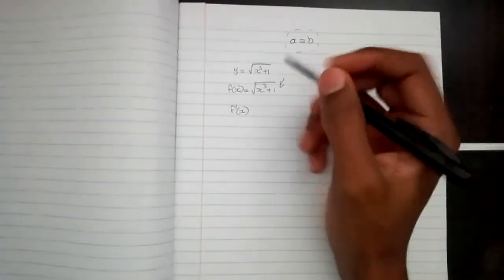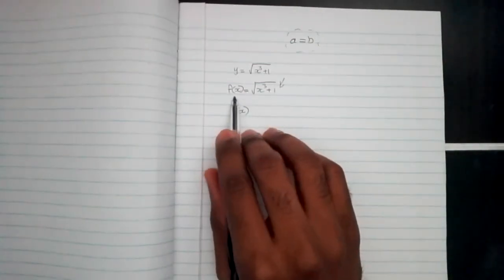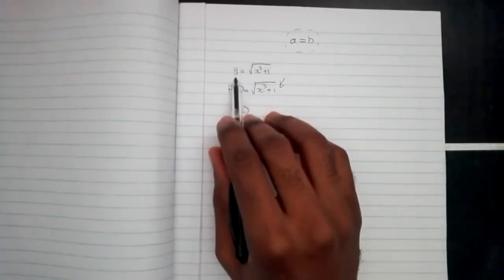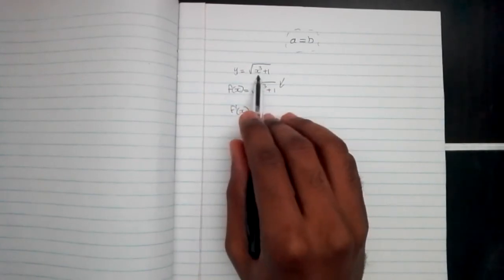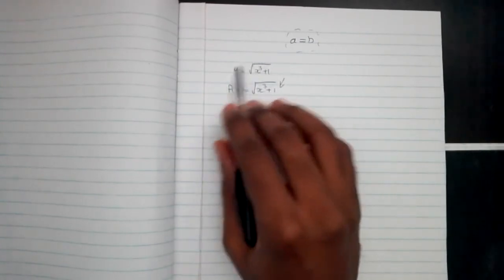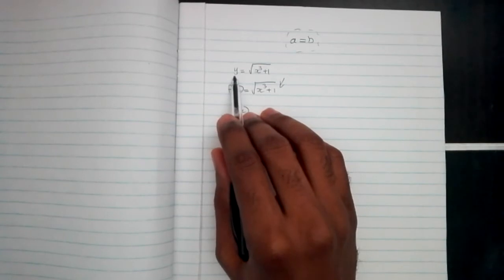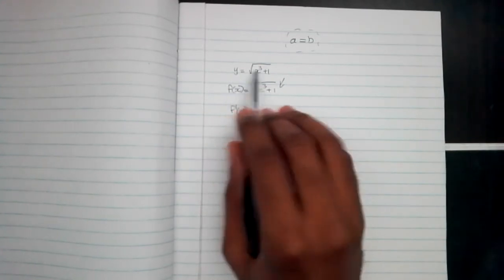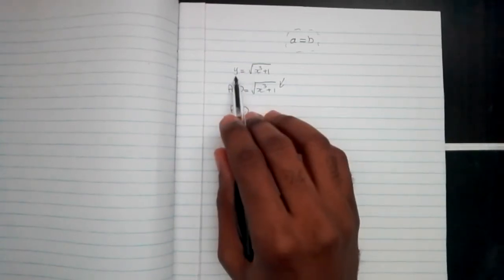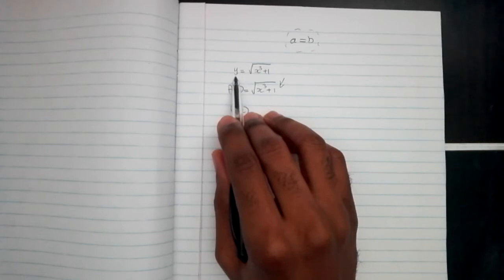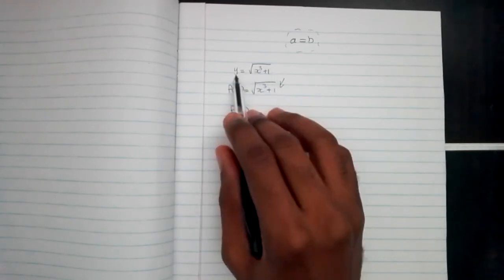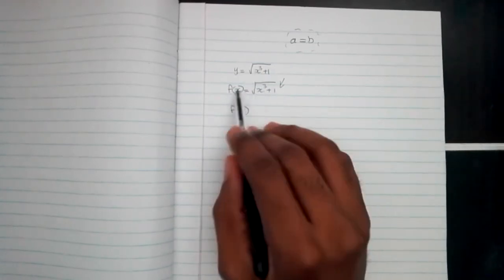So as you can see here, one thing I'd like to state is that y is clearly a function of x in terms of this equation. You can see that y and x depend on each other, and if you make y the subject of the formula, then y is a function of x, and that's why we can call it f of x in this case and find the differential.